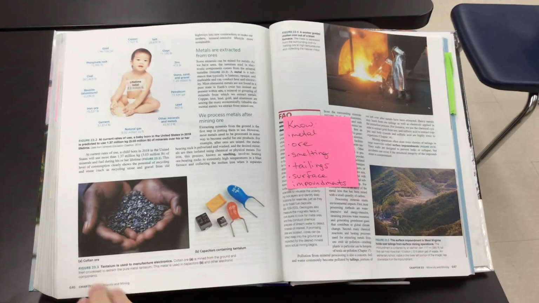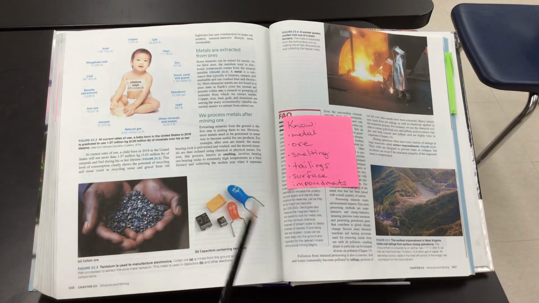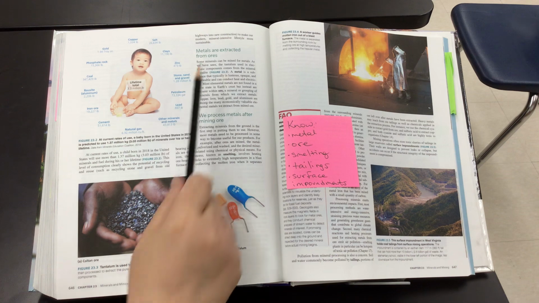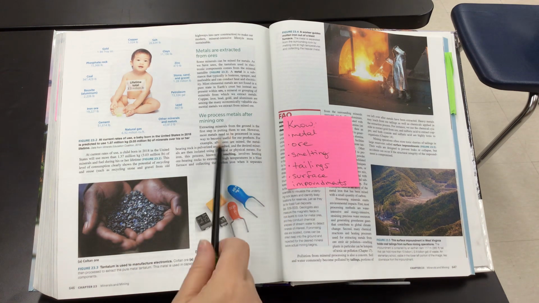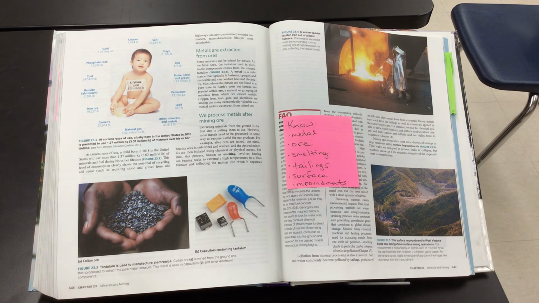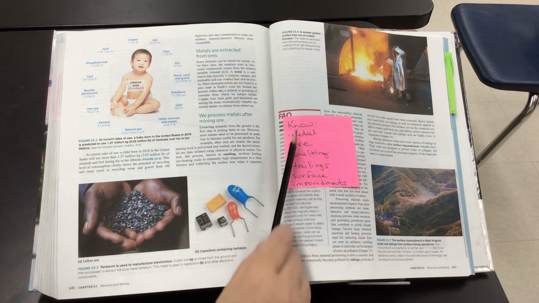All right. On the next page, this is basically talking about extracting metals from ores, and that we process the metals after mining the ore. So ore is everything that comes up, and then you get the minerals out of the ore. You either have to break it apart and get the metal out, or you have to do some sort of chemical process that gets the metal out, or the mineral. It doesn't always have to be a metal. So you should know these terms.